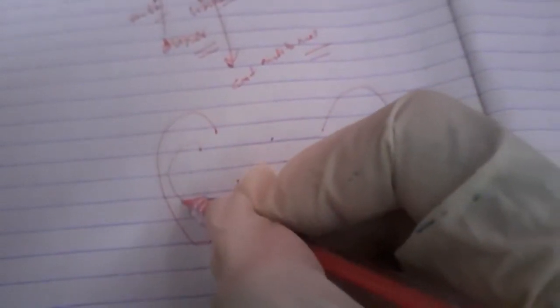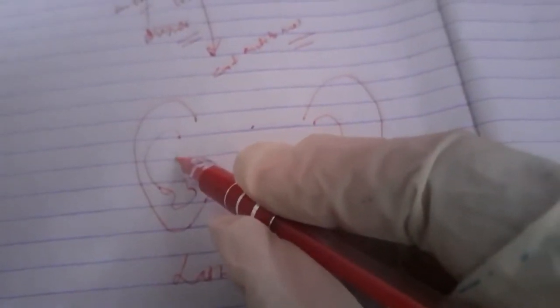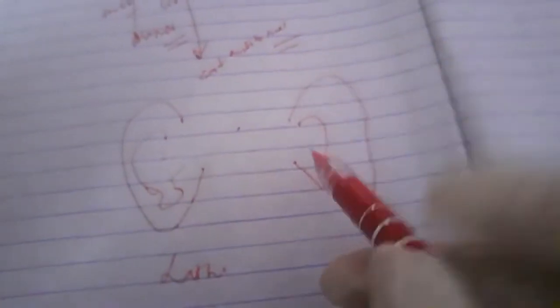The auricle has got lateral surface, and suppose this is the medial surface. Okay. This is lateral surface, and here is the depression, and just opposite on the medial aspect, here is the eminence. Okay, and this is medial surface.